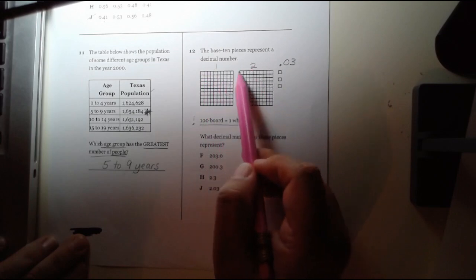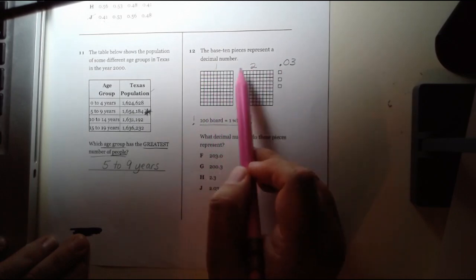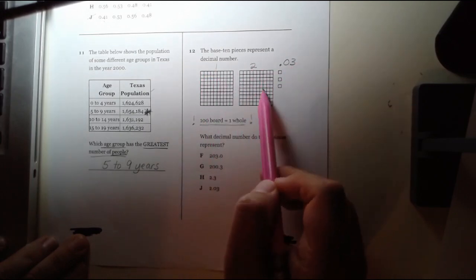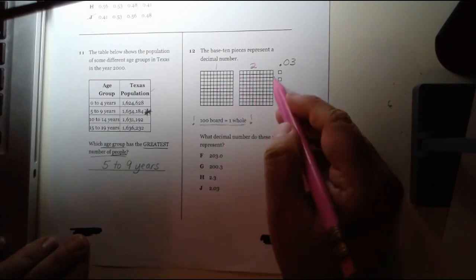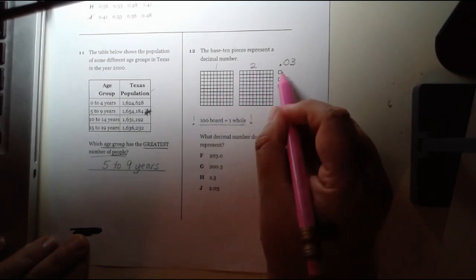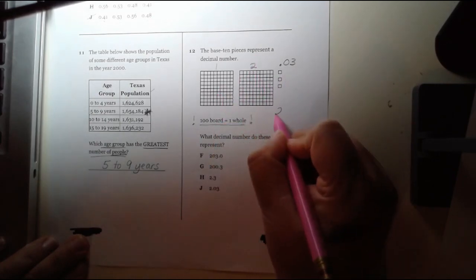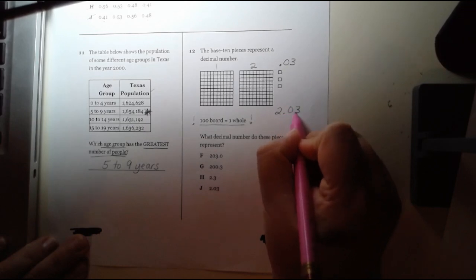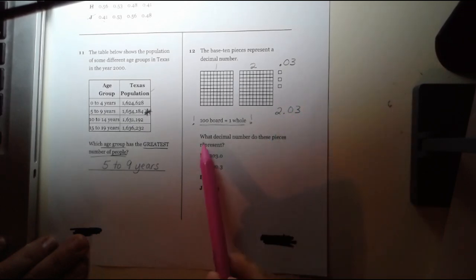Now, the way I wrote that is really confusing, right? You may go, wait a minute, I don't have 12 and 3 hundredths. No, I don't. I have 1, 2, and 3 hundredths. So I'm just going to write it again so I don't confuse myself. Alright, so it says, what decimal number do these pieces represent? Well, perfect. I kind of already did that thinking.